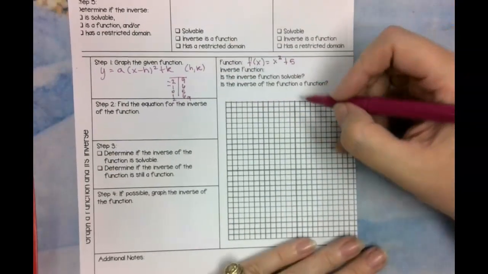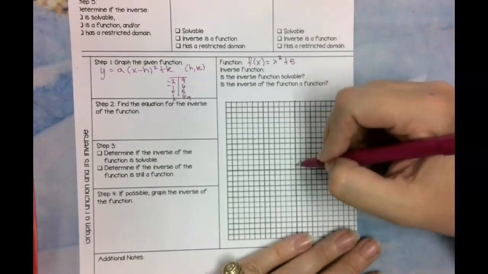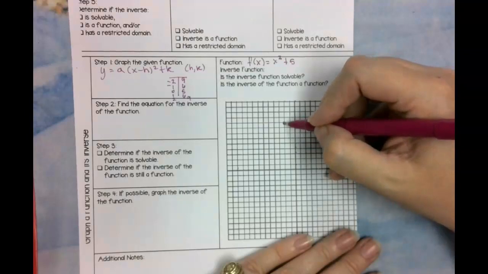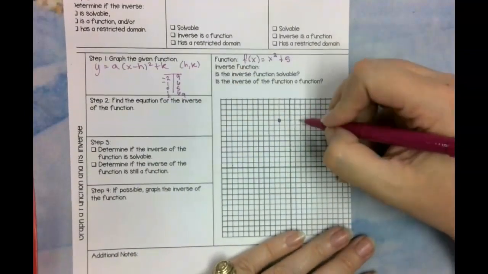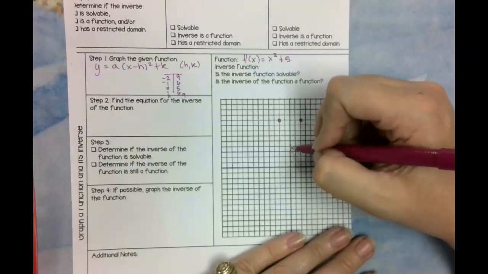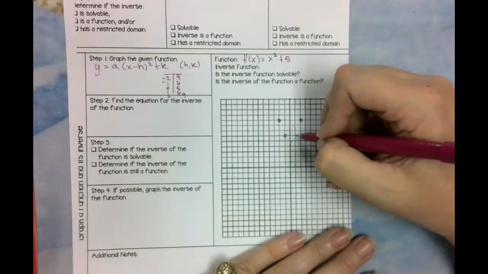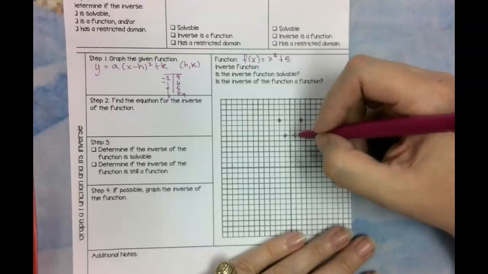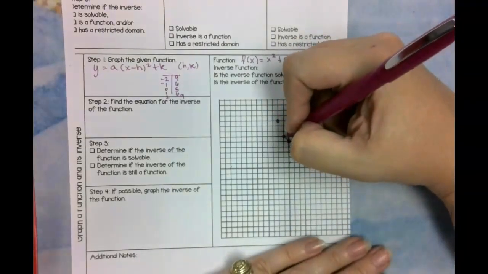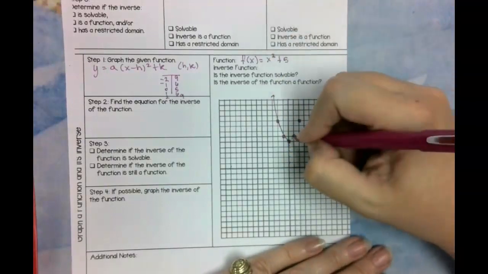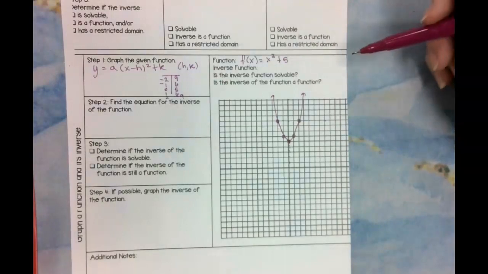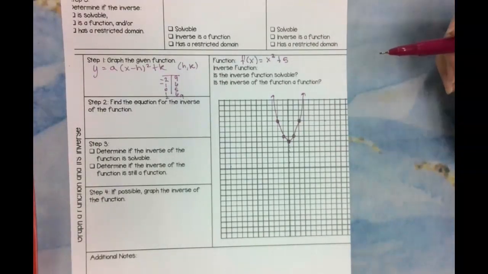So I'm going to graph -2, 9. 1, 2, 3, 4, 5, 6, 7, 8, 9. It's right there. 9. And I also have 2, 9. I have 1 and 6. And -1 and 6. And 0 and 5. So here's my graph on my first one. There's my graph. I graphed it. All right. Then we're going to find the inverse.